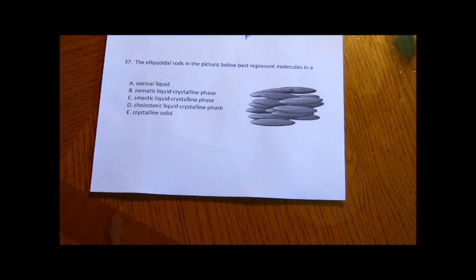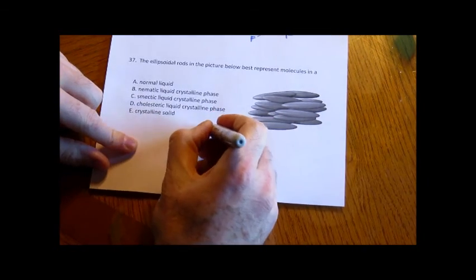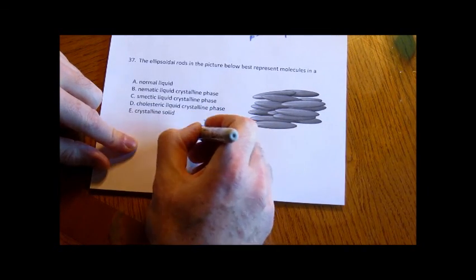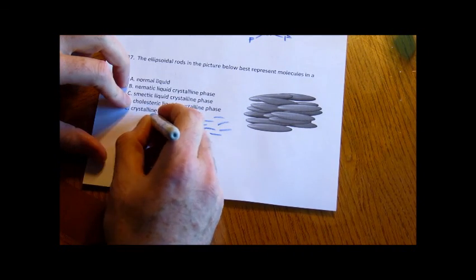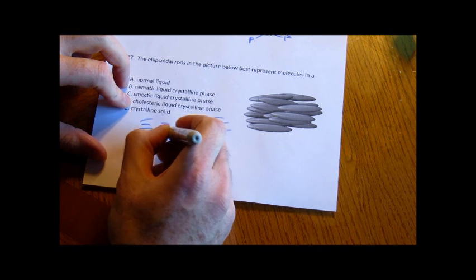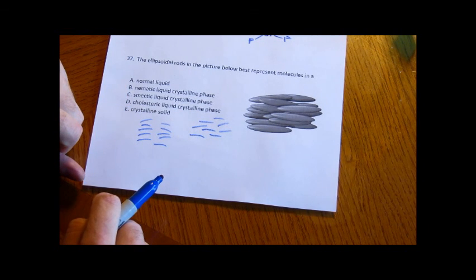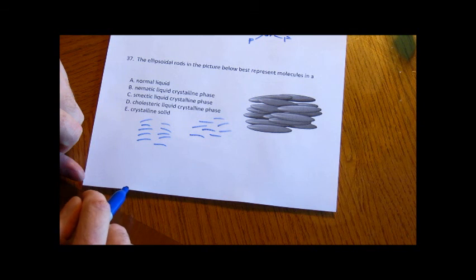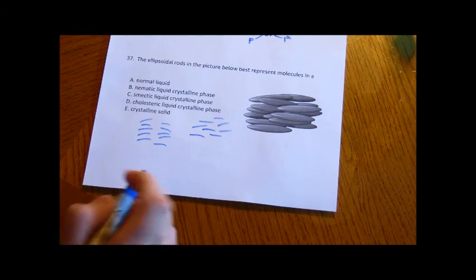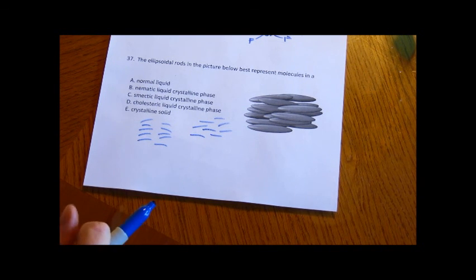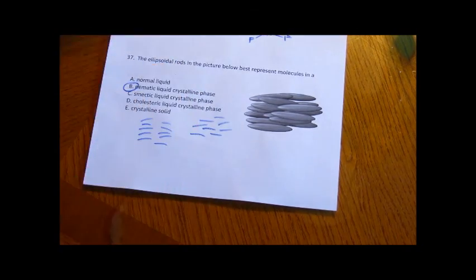The ellipsoidal rods in the picture below best represents molecules in what? Well, let's have a look at these things. We have a whole lot of molecules which are rod-shaped and aligned pointing in one direction but with no other sorting. So remember that if they're roughly in layers like so, we would have a smectic structure. If those layers were then rotated with respect to one another, we'd expect it to be cholesteric. This is clearly not completely disordered, so it's not a liquid. It's clearly not perfectly ordered because it's not a crystalline solid. So that leaves us with nematic.